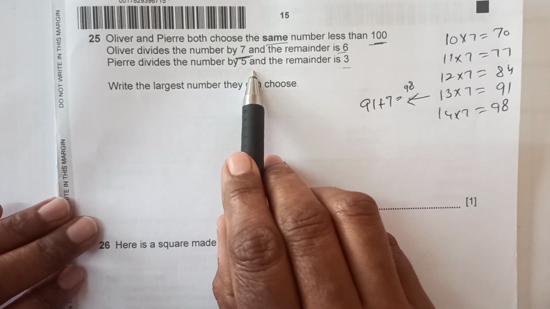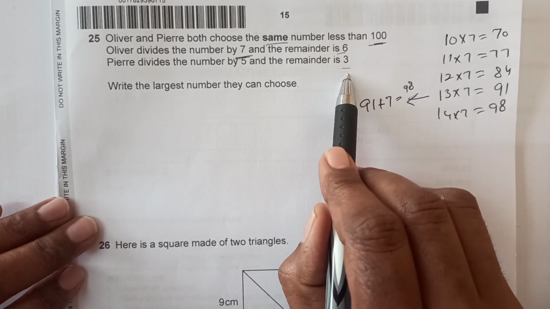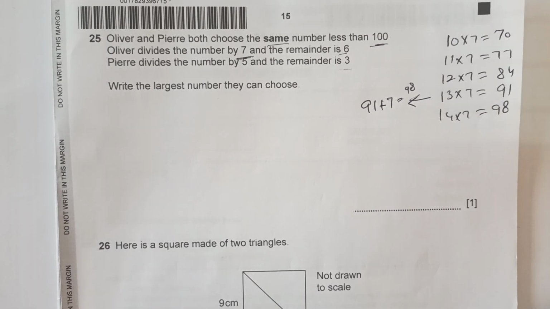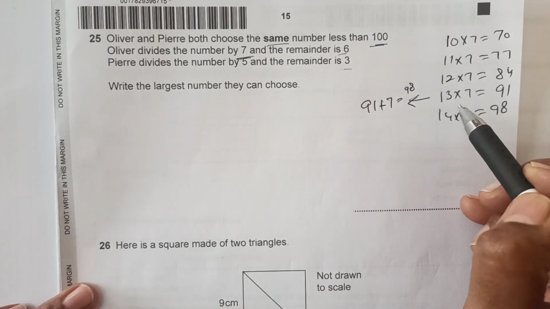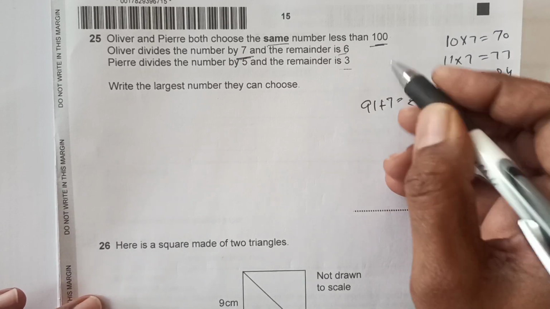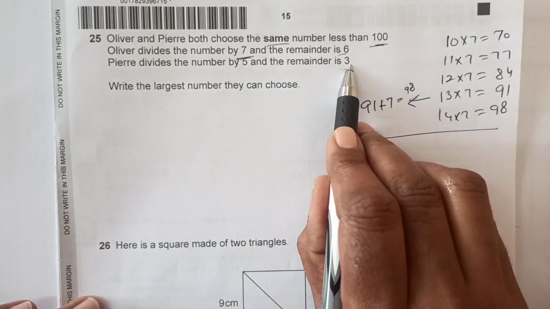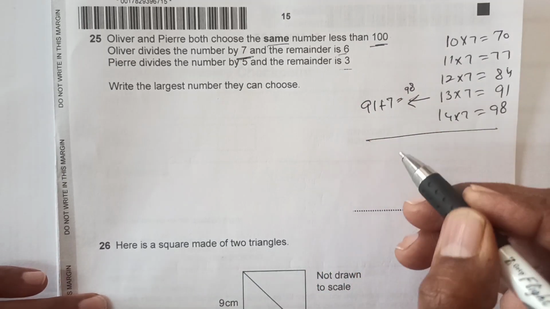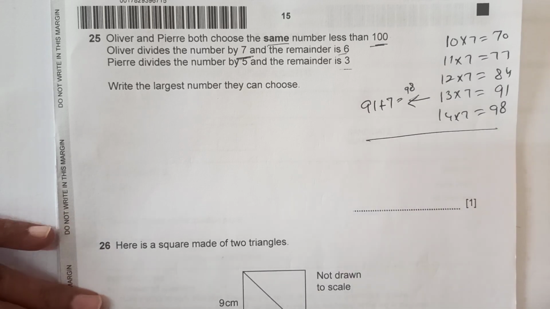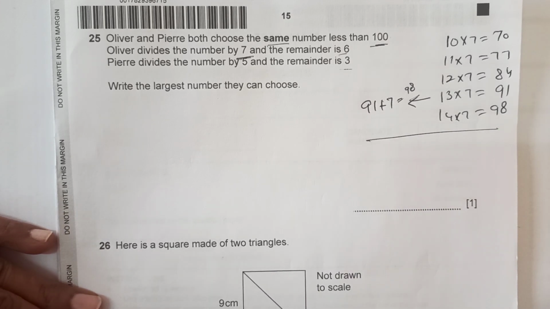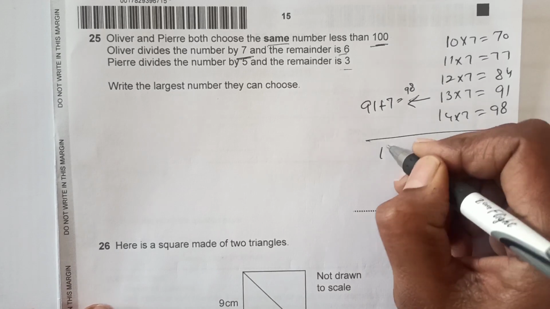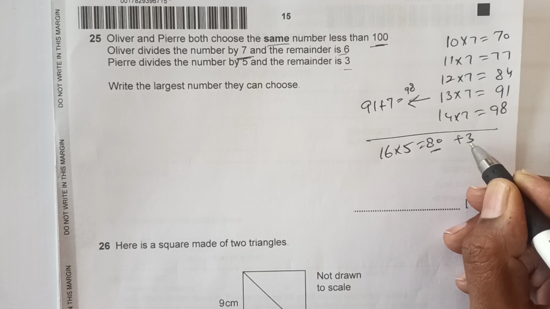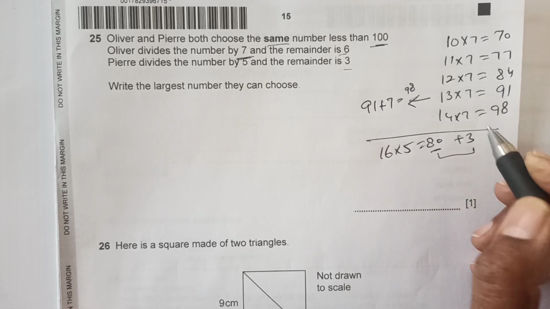Pere divides the number by 5 and the remainder is 3. So we need remainder as 3. Similarly, you can check for others. So if I take the multiples of 5, 16 times 5 is 80. If I add 3, I am going to get 83.